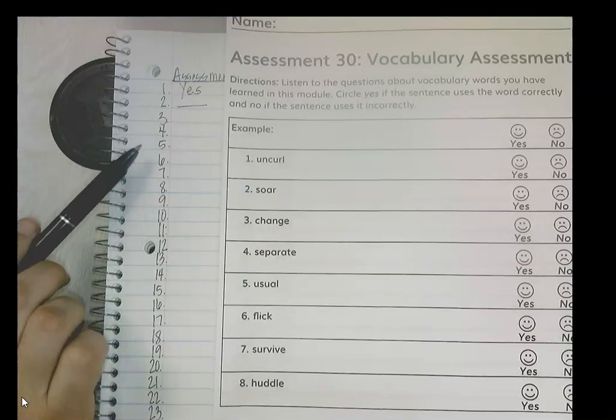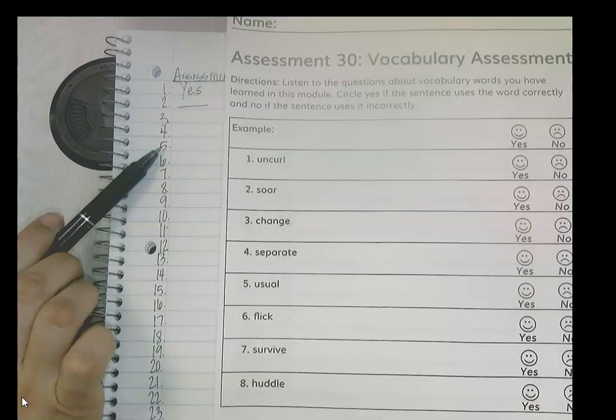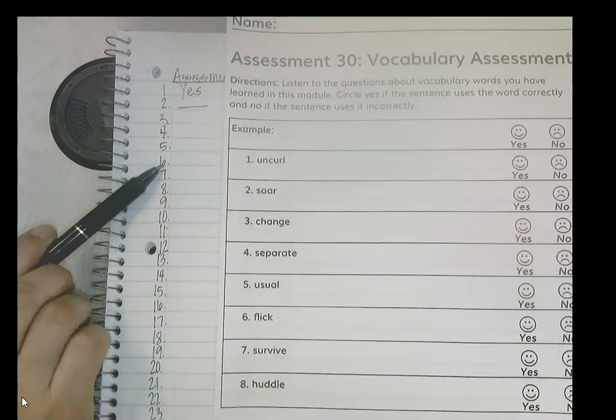You're writing in number 5. Yes or no? Write it down. Flick. Could you flick an insect off your shirt? Could you flick an insect off your shirt? Yes or no?